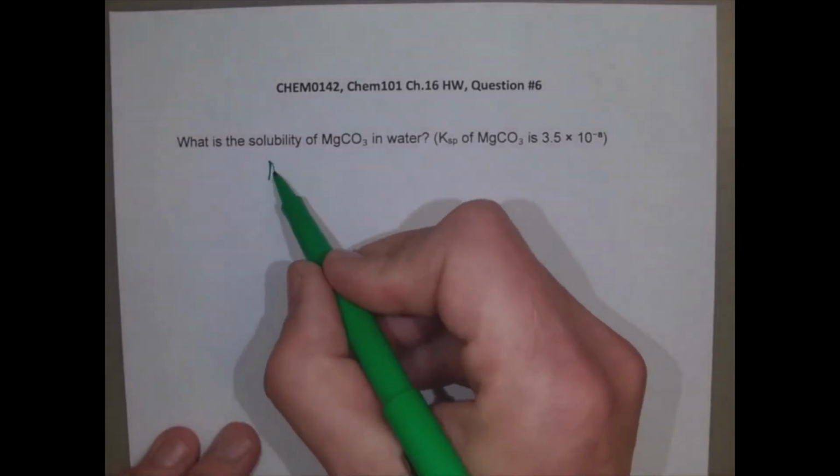In this question, we are asked to find the solubility of magnesium carbonate in water, and we're only given the Ksp of that compound, 3.5 times 10 to the minus 8. So we have to start off thinking about the reaction that's occurring.